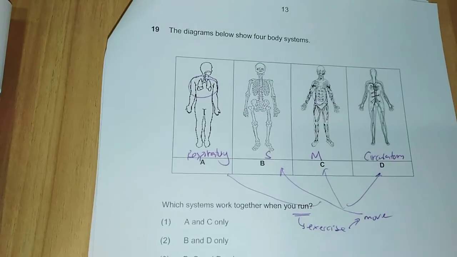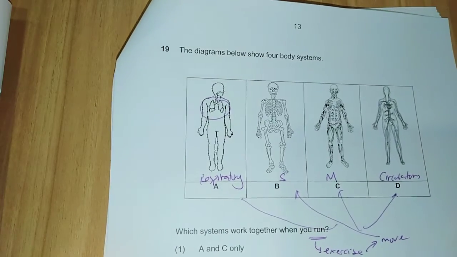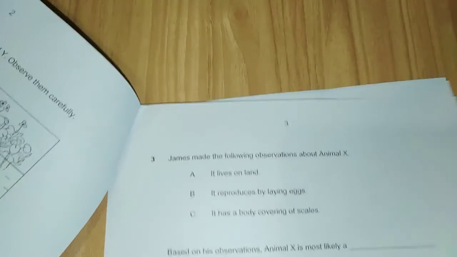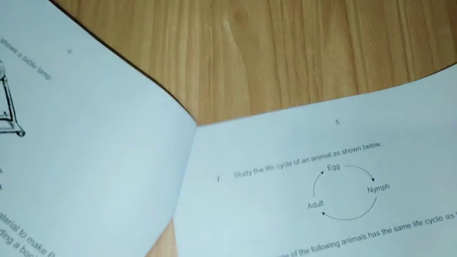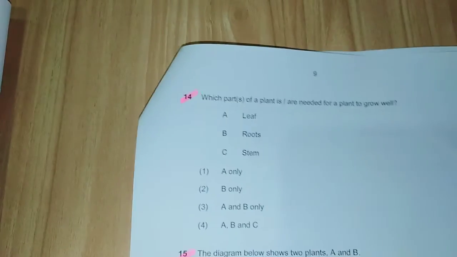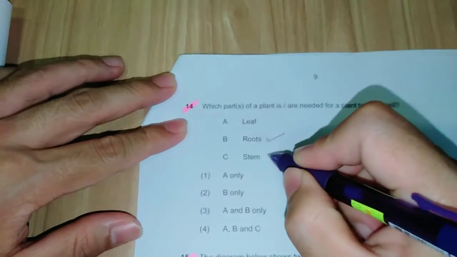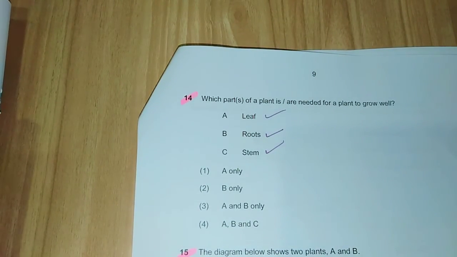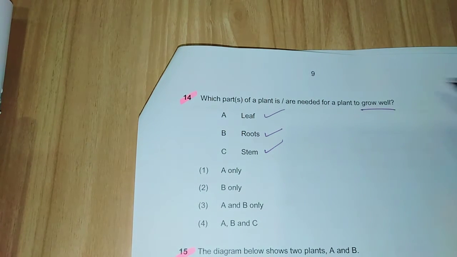Now let's revise the last part, which is on plant system. Let's go to question 14. Very simply, basic parts of a plant. Plant has roots, stem, leaves. Simple and basic parts of a plant. So which part is needed for a plant to grow well? To do this, you must know the function of each part. So what's the function of each part?